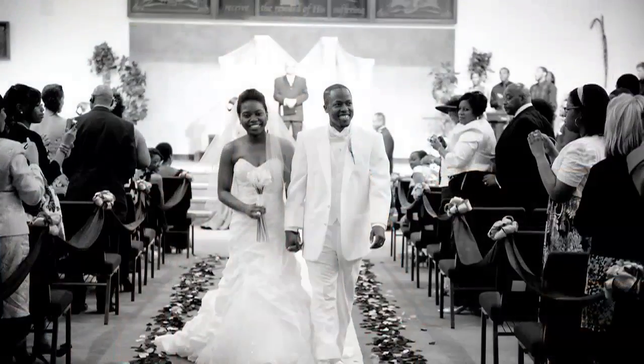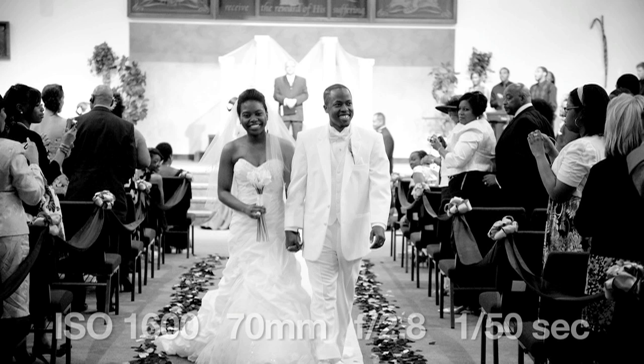On the opposite end of the spectrum, I'm going to show you how shutter speed can actually be a negative thing, just depending on how you use it, and some things to look out for when you're shooting in low light situations, particularly in my case at wedding ceremonies. This picture is from Angel and AJ's wedding. This is during their recessional, and this was shot at 1/50th of a second.